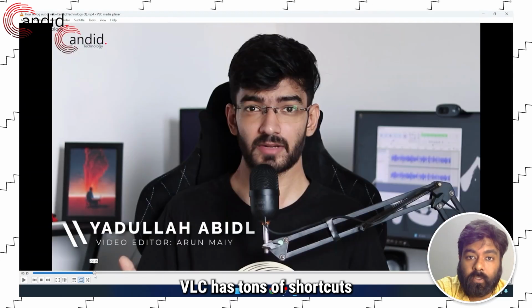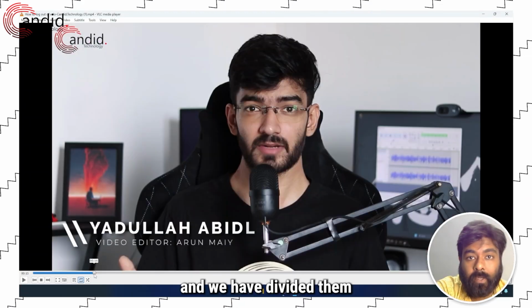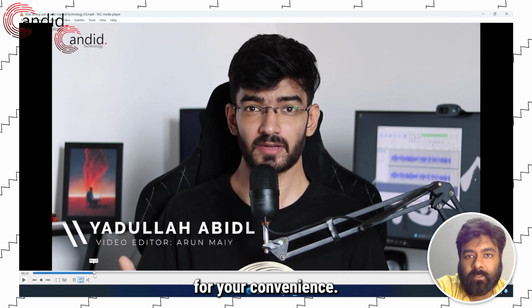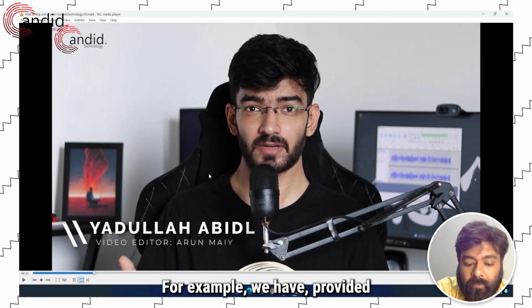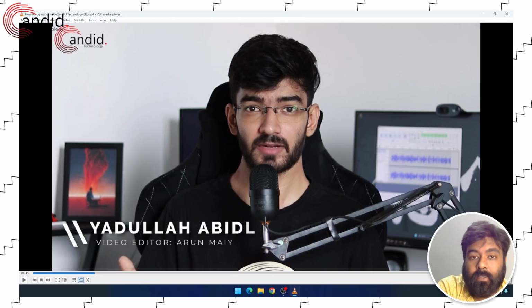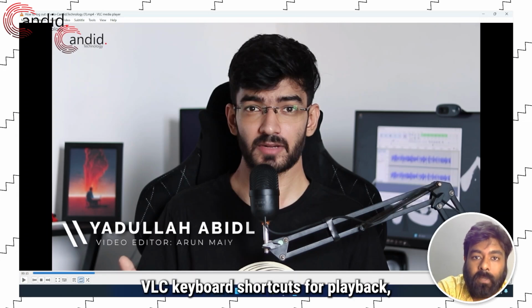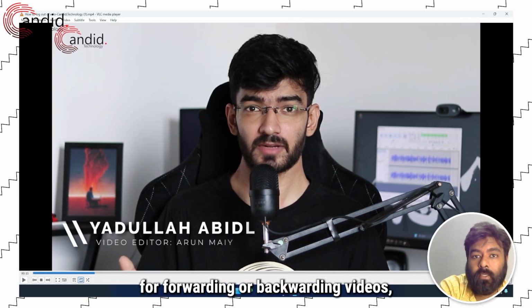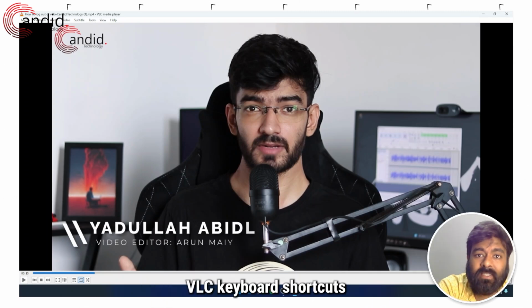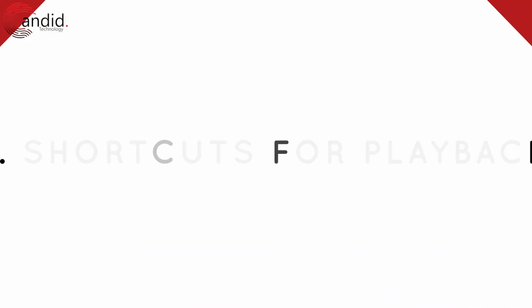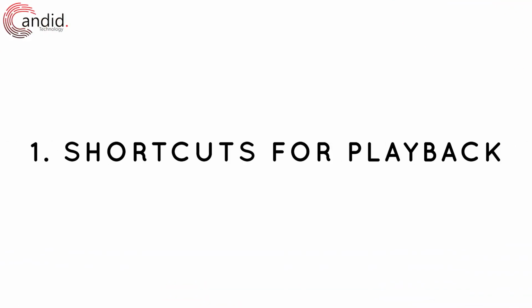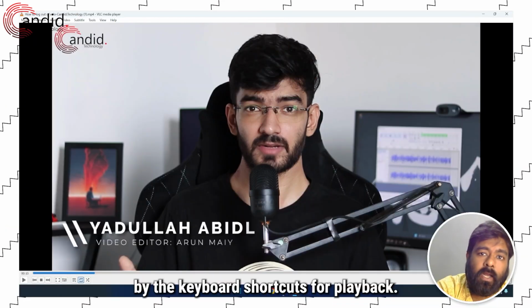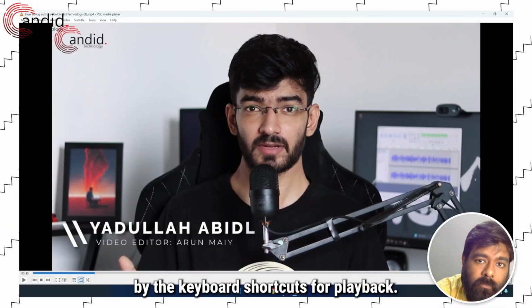VLC has tons of shortcuts and we have divided them into several headings for your convenience. For example, we have provided VLC keyboard shortcuts for playback, subtitles, forwarding or backwarding videos, cropping or recording videos, and dealing with files. Let's start with the keyboard shortcuts for playback.